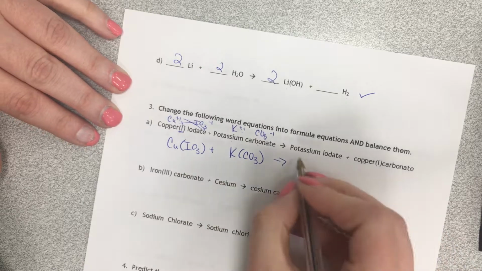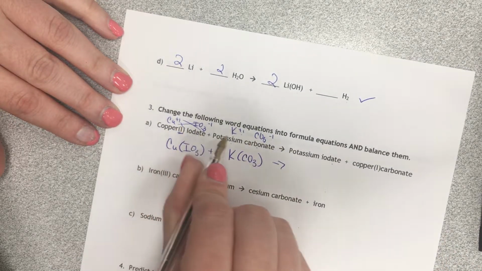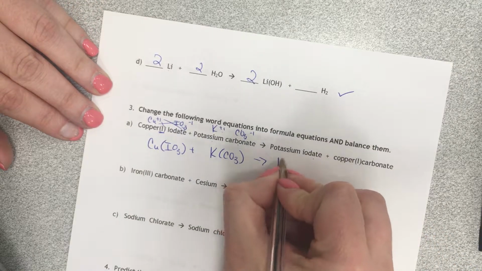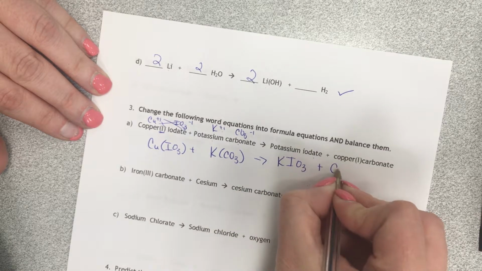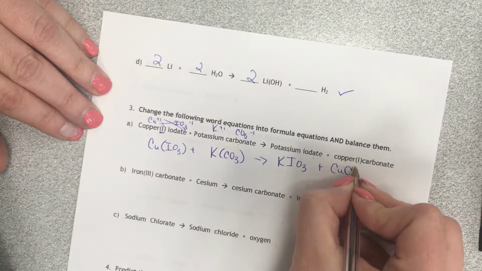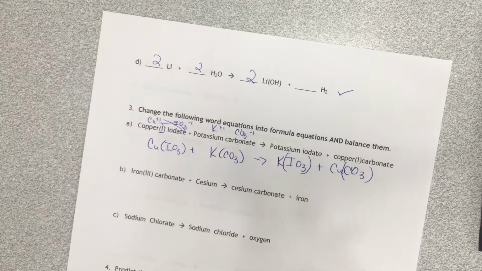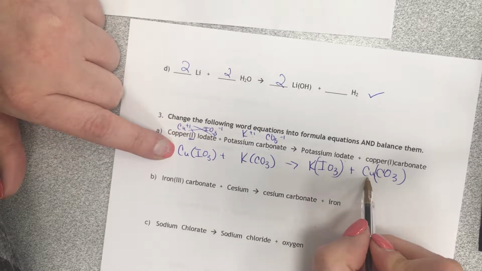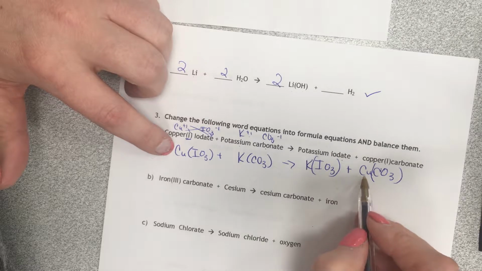Okay. Then we have potassium iodate. All of these are -1 or +1 charges, so I'm not going to waste too much time going up here. I will just know that that's KIO3 plus CuCO3. Okay? So, easy. Now we balance it. So I have one copper, one copper. I doubt it's going to be that easy.